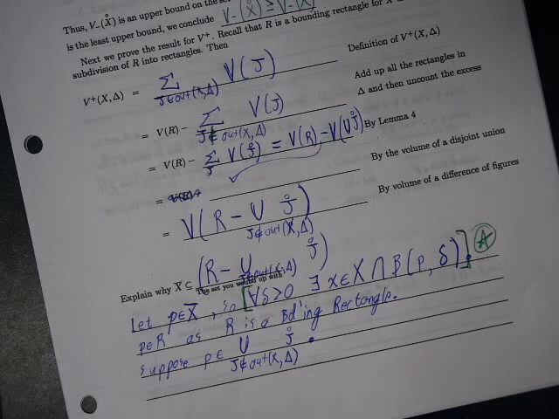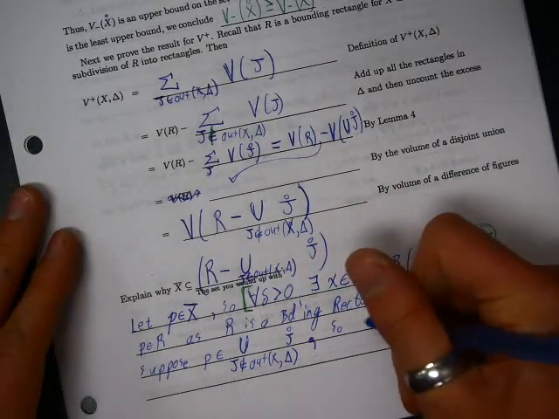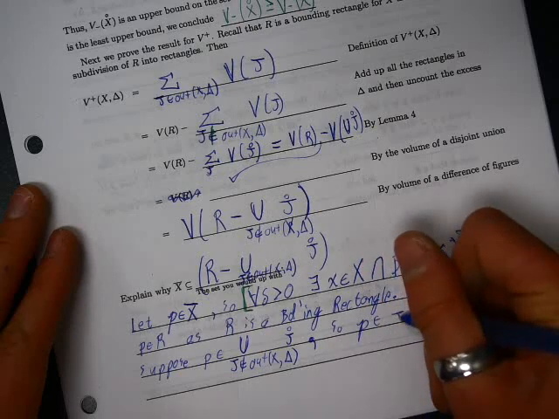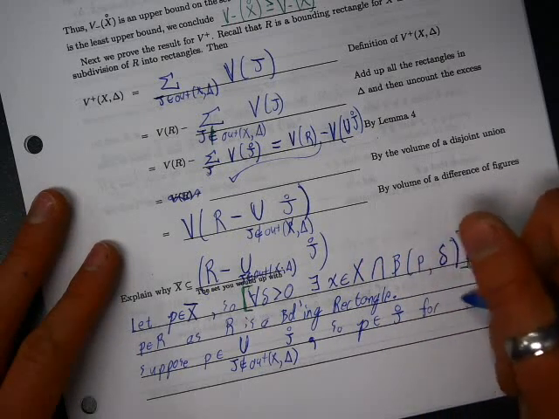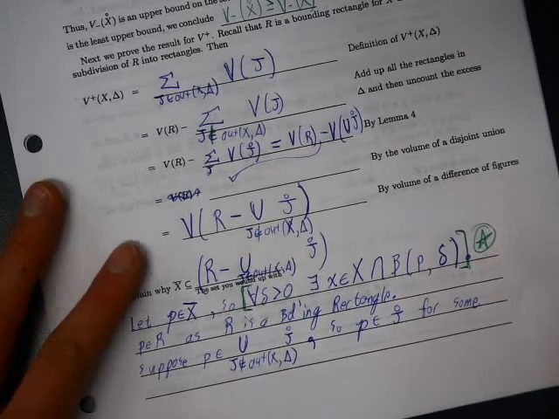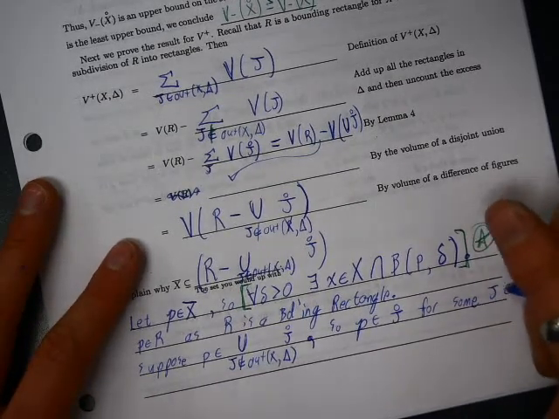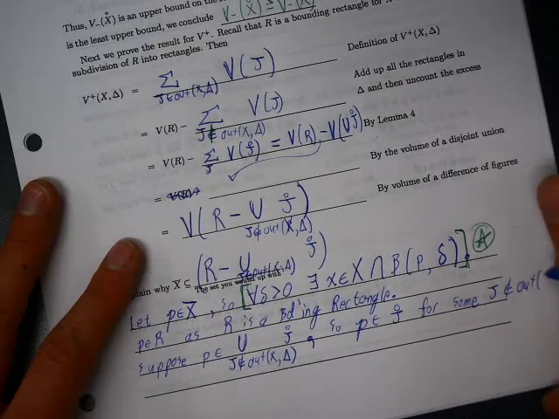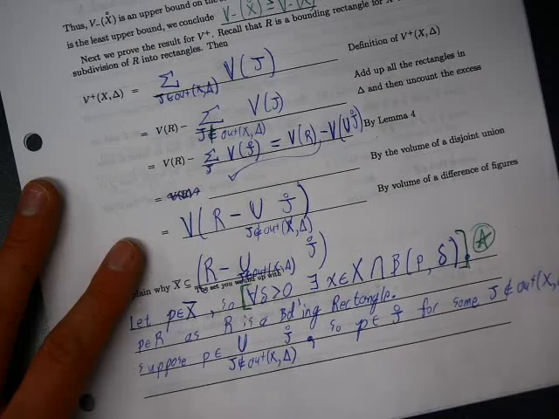It's in at least one. So P is in the interior of J for some J not in outer of X, delta.